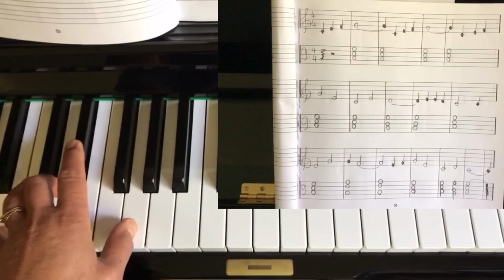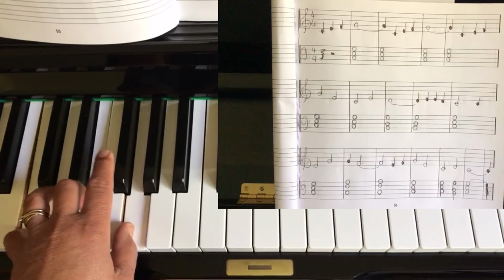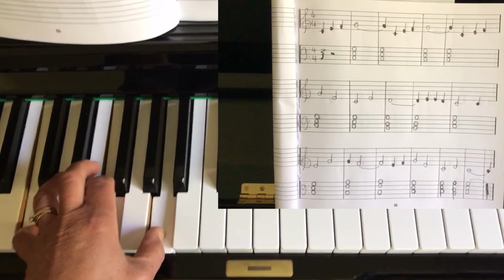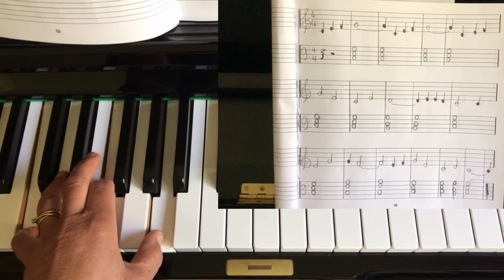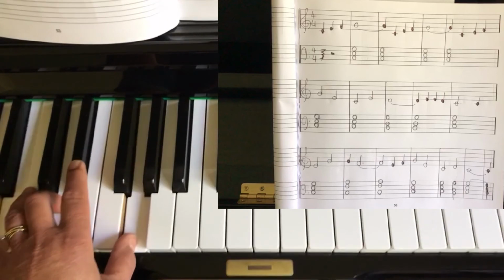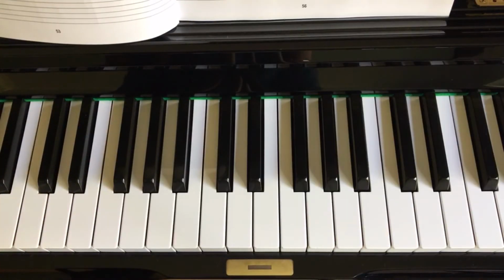We'll put those 2 fingers down to get that chord of G, back up again. And this time we're going to go 1 and 2 at the top to get the chord of F. Okay, here it is, hands together.